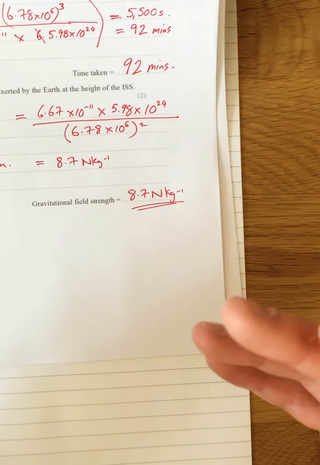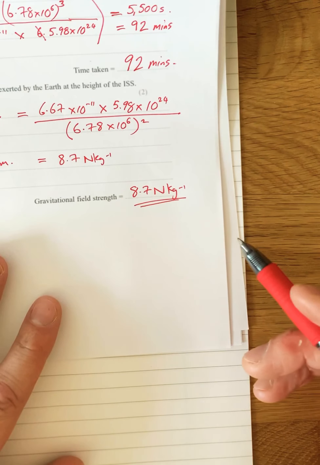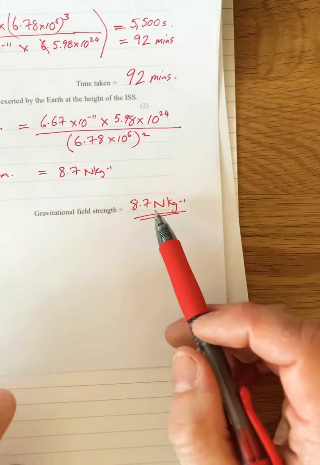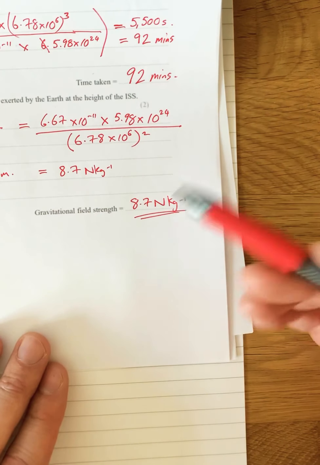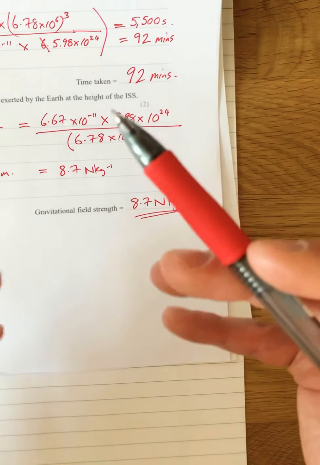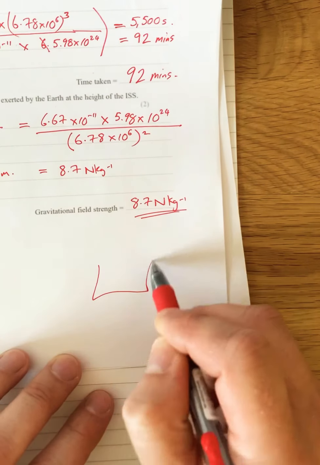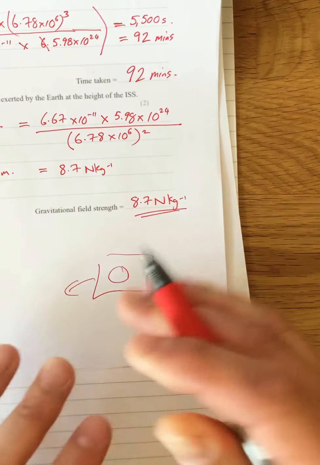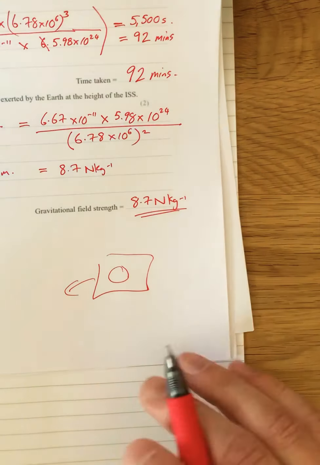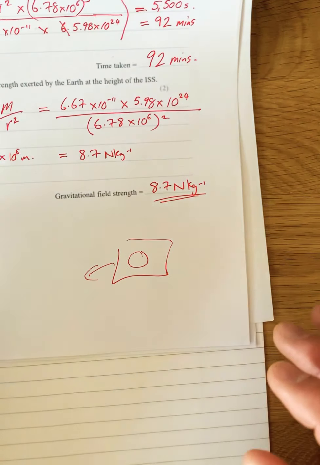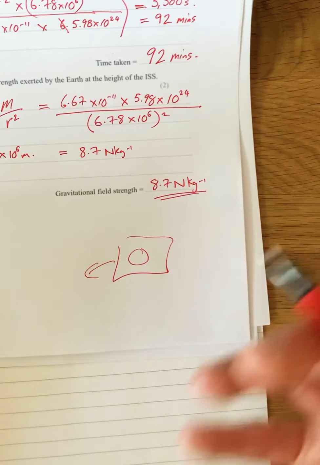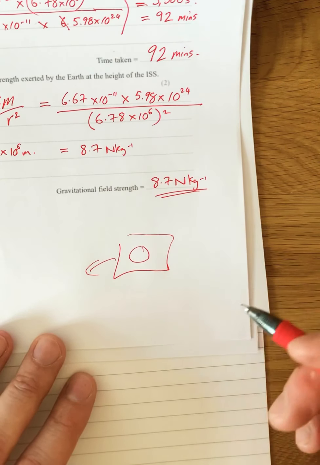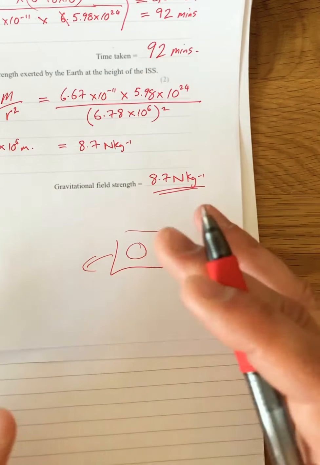You feel weightless within the International Space Station, not because there is zero gravity. There is a gravitational field strength of 8.7 newtons per kilogram. It's just that you and the spacecraft, or satellite, are both falling to Earth at the same rate. So there's nothing making contact between you and the satellite due to your weight. So you're always in free fall, so you feel weightless, but you're not actually weightless.